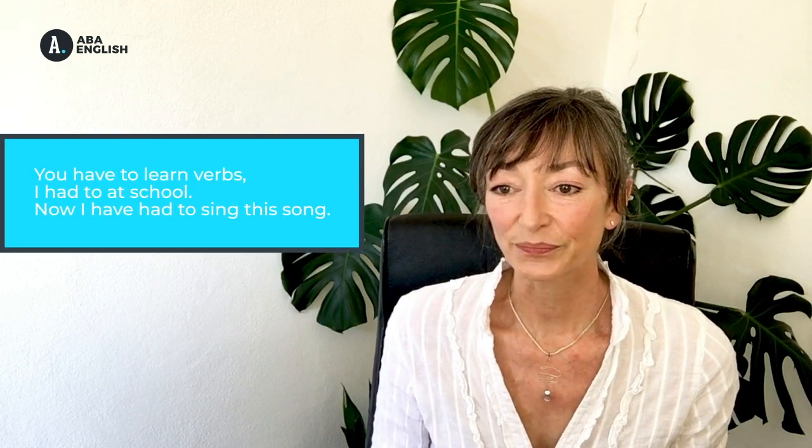And as you see, you can put any verb, irregular or regular, into music to help you to remember the verb endings and also how to form the different tenses.